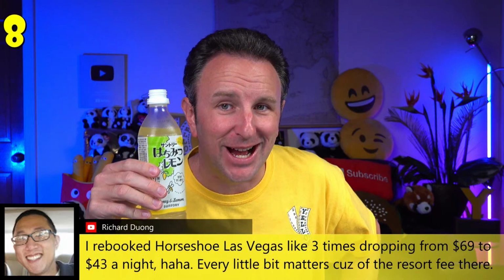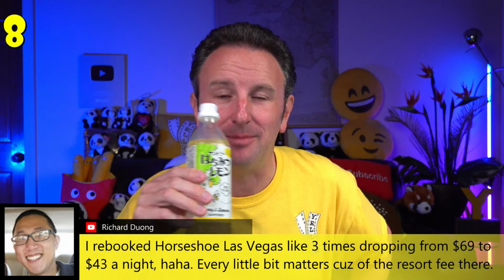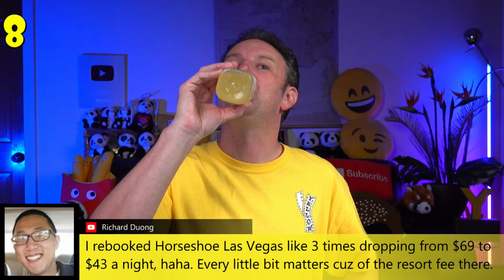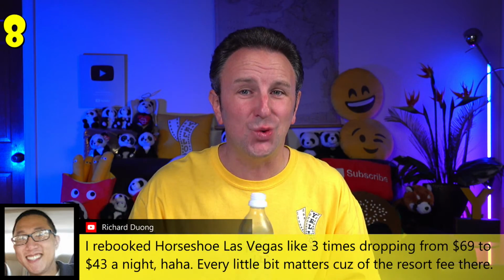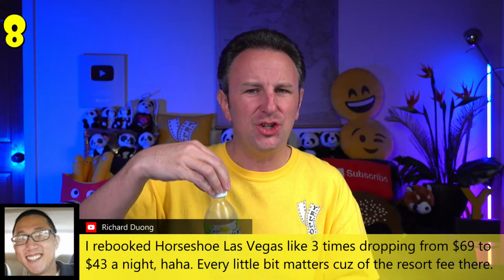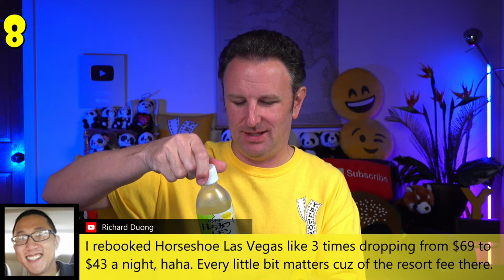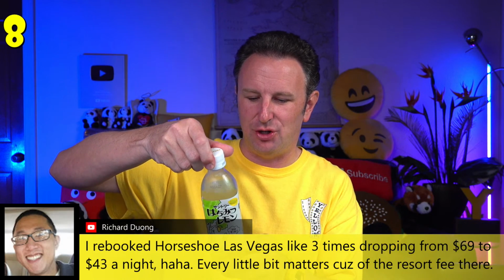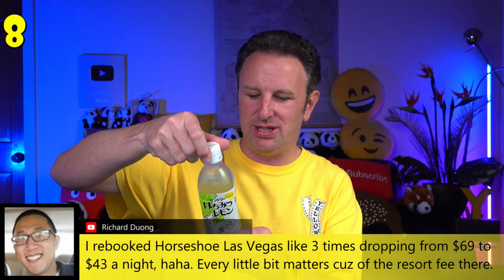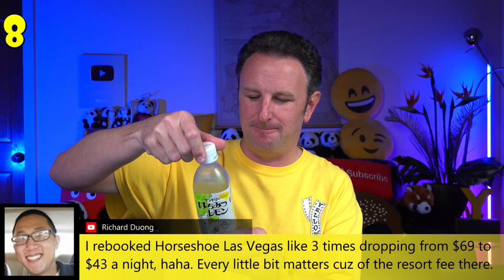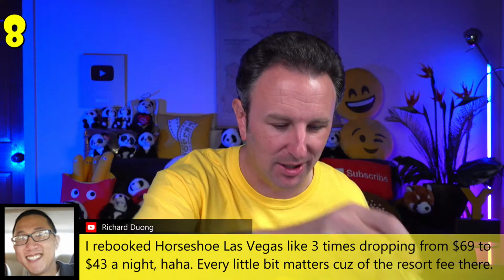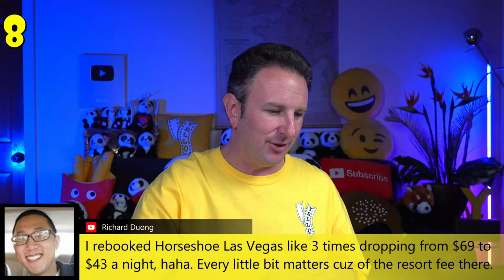So, for relaxing times, make it Suntory time. Wow, this is a very sweet lemonade. The Japanese don't really like sour. This is a product of Japan right here. Lemon juice, honey, vitamin C, and lemon flavor. There we go. This is my favorite flavor.